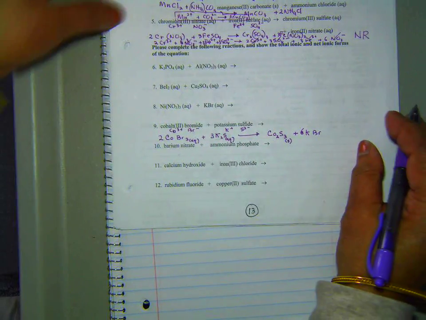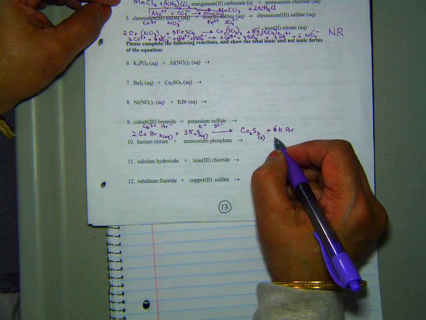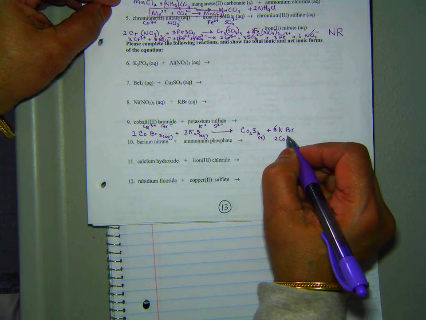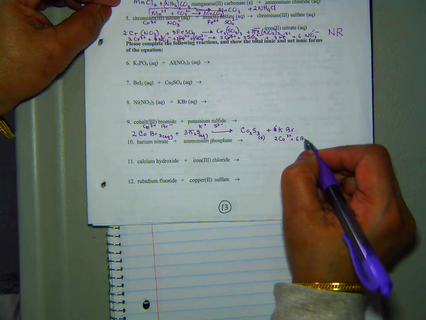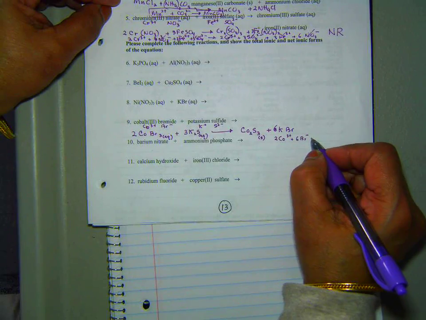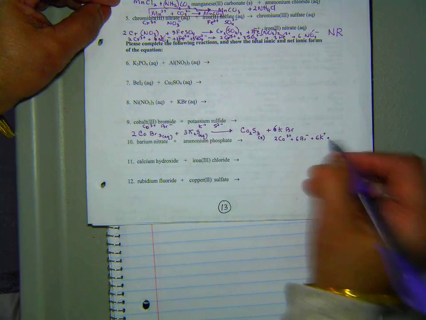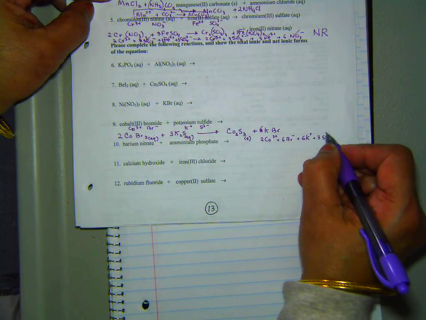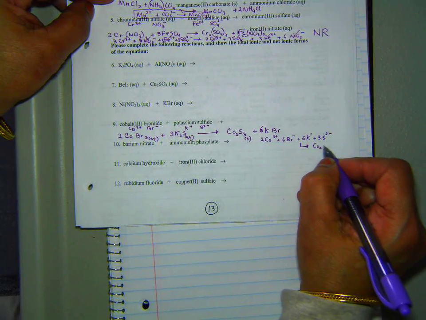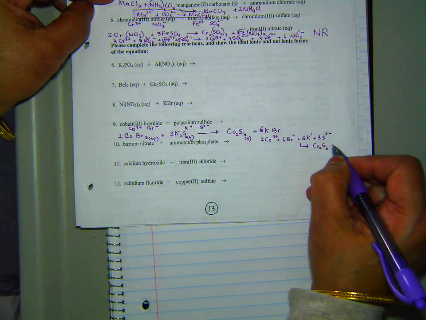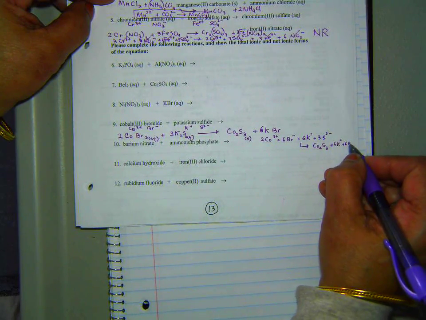Now you will end up with, you write the complete ionic equation, 2Co3 plus, 3 times 2 is 6 Br minus, plus 3 times 2 is 6 potassium ions and 3 sulfide ions, giving Co2S3, which is a solid, and 6 potassium ions and 6 bromide ions.